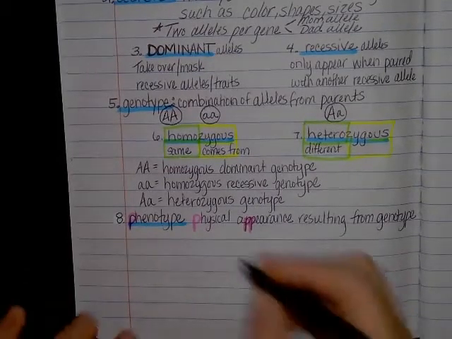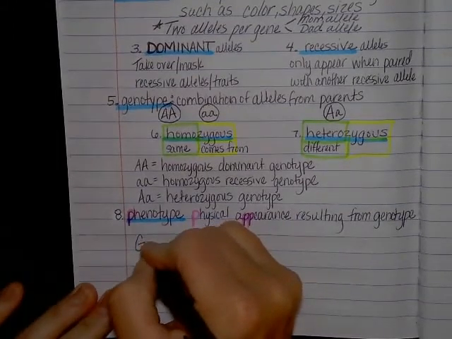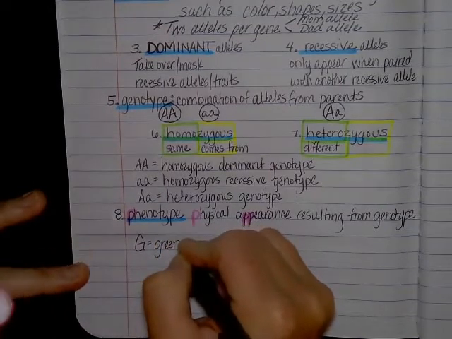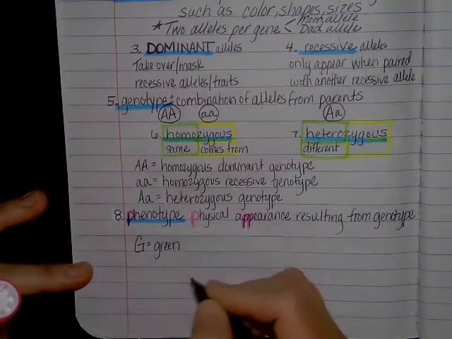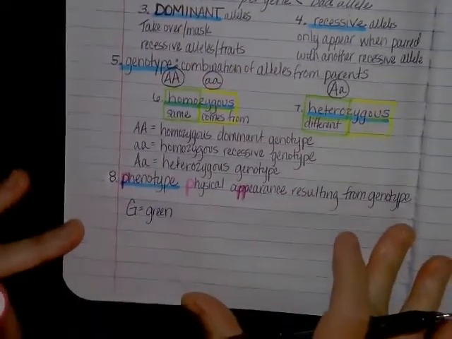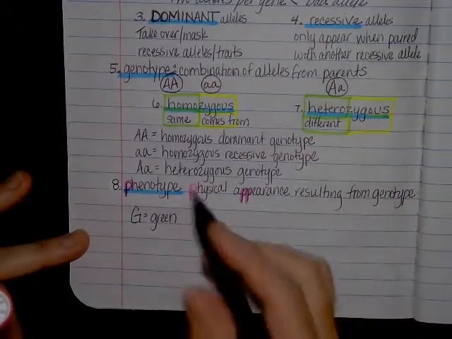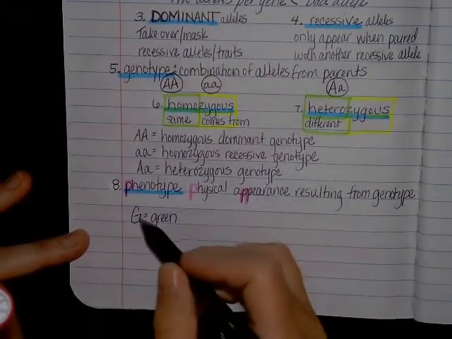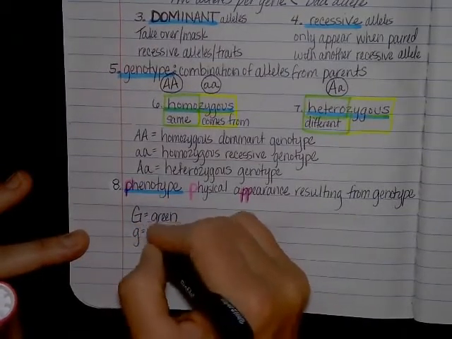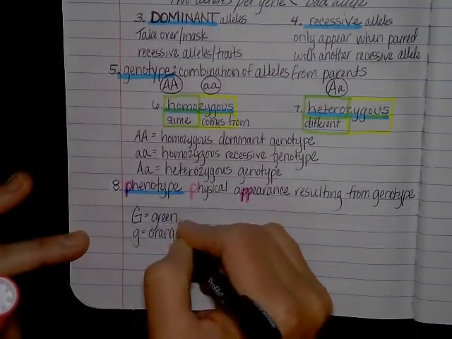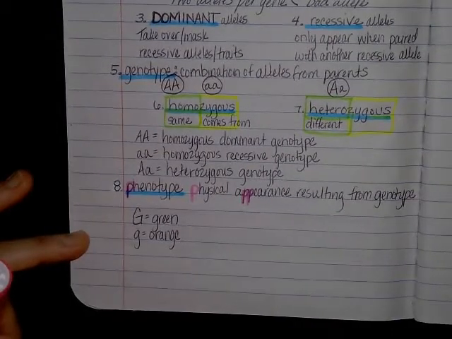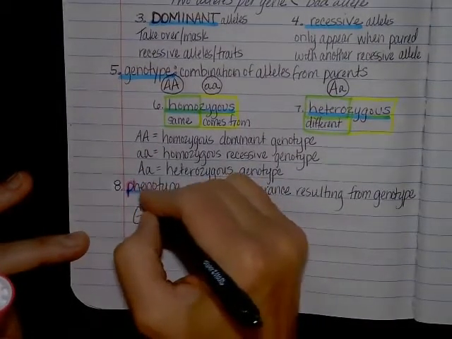So for example, if I had traits where a capital G equals green, and then the recessive, like if you were talking about eye color or something like that, you always use basically the same letter. You just use a capital or a lowercase to show which is recessive or dominant. So if the capital G means something is going to be green, and a lowercase g could mean something is going to be orange, maybe I'm looking at a flower or a leaf. Okay? So let's say that this is an example of phenotype.